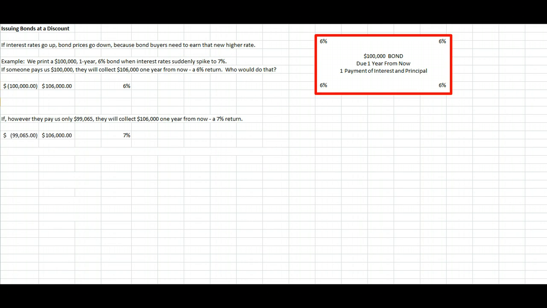If, however, we put the bonds on sale and sell them for only $99,065, that will represent a 7% return to our investor. In other words, they spend only $99,065 today. They still collect that $106,000 a year from now, and we can use Excel's IRR calculation to prove that that represents a 7% return. Okay, the difference between that $100,000 and the $99,065 we actually get when we issue the bonds is called the discount on bonds.